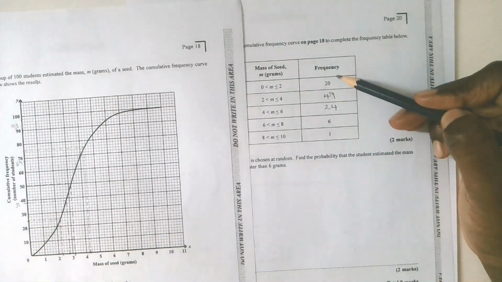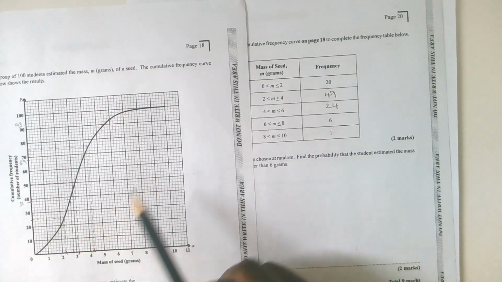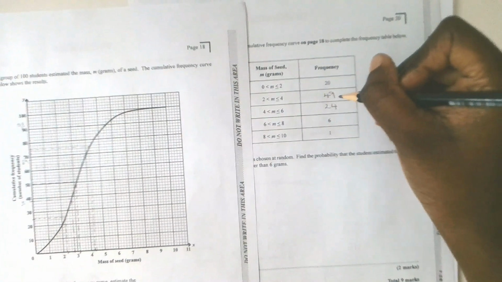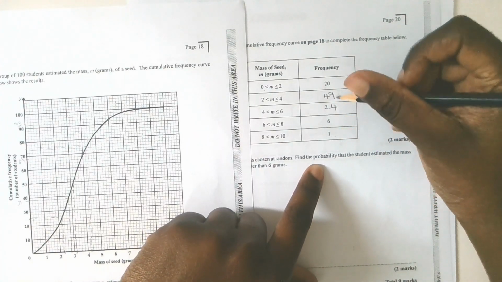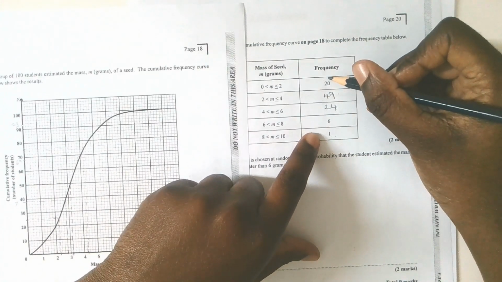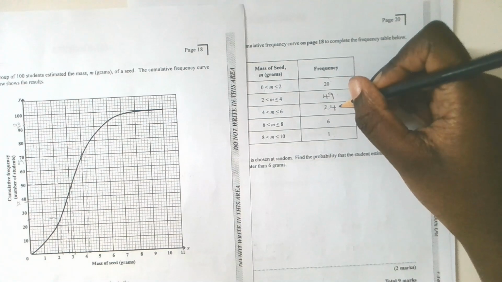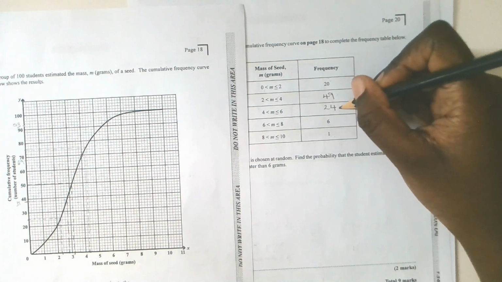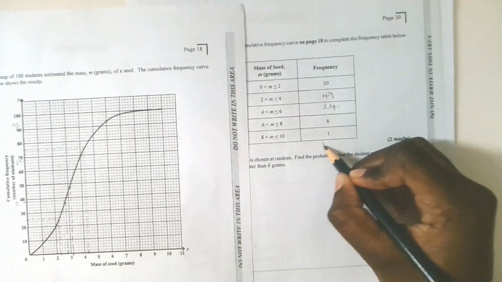Now let's add our values up to ensure that we have a total frequency of 100, because it's 100 students we're dealing with. So adding up our values, we can add 49 and 1, which gives us 50. 50 plus 20 is going to give us 70. 70 plus 20 is going to give us 90. Plus 4, 94 plus 6 gives us 100 students. So that is balanced.